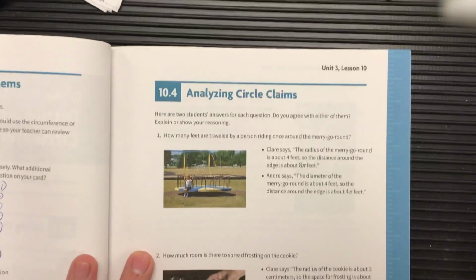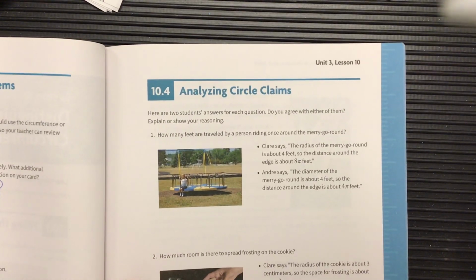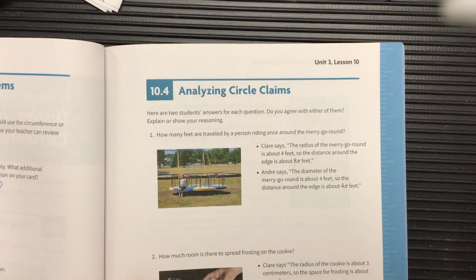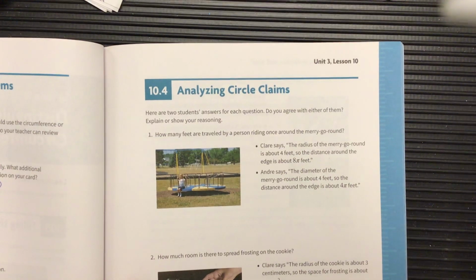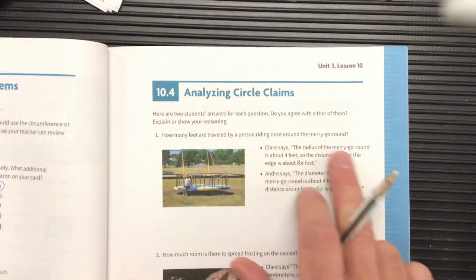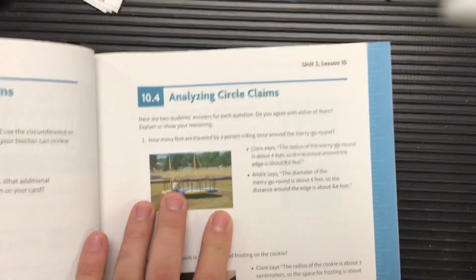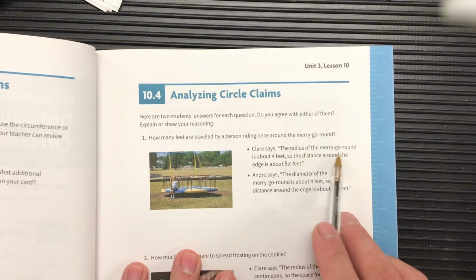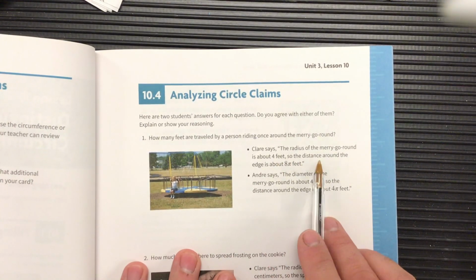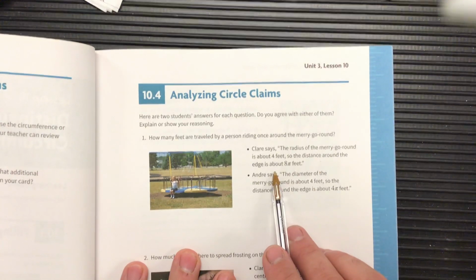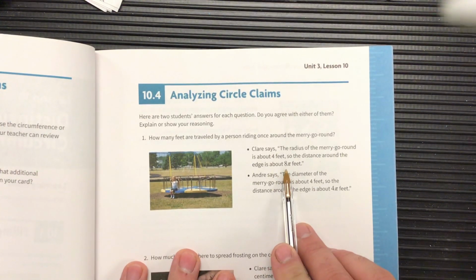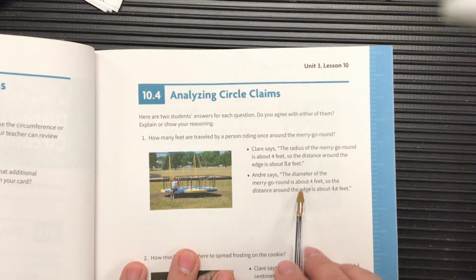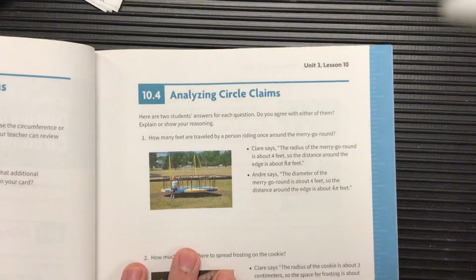We're going to analyze a couple claims now. Question 4 on page 79. Here are two students' answers. We got to write down, do we agree or disagree with them? So the first one was a card we had, feet traveled around by the merry-go-round. Do we agree with either one of these people? Okay, Claire says, the radius of the merry-go-round is about 4 feet, so the distance around the edge, so she's referring to circumference, is about 8 pi. Andre says the diameter is about 4 feet, so the distance around the edge is 4 feet.